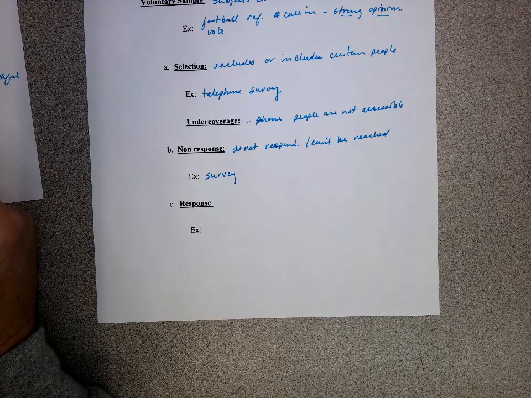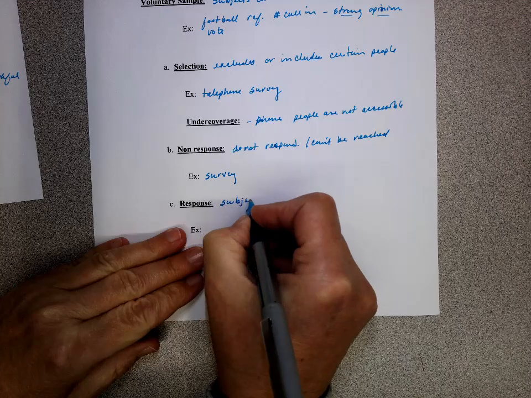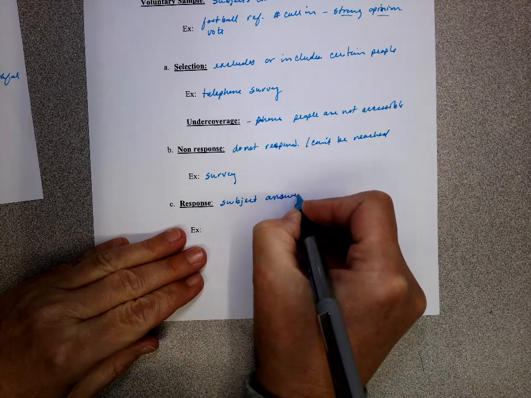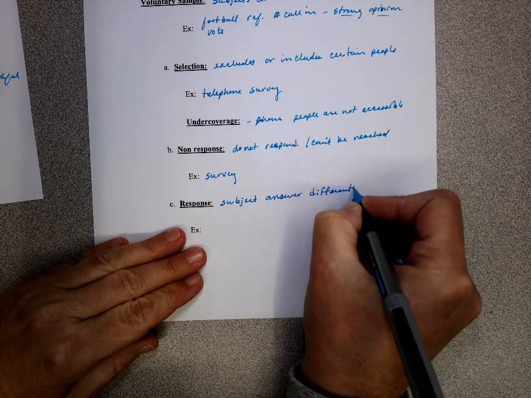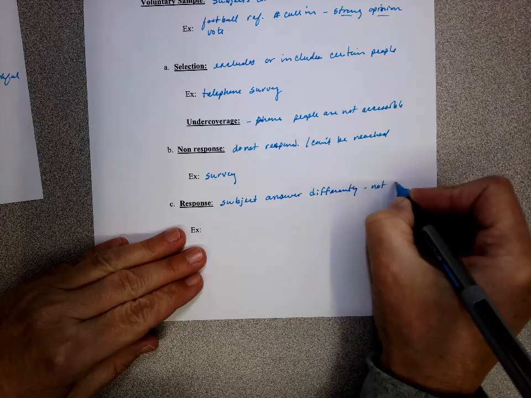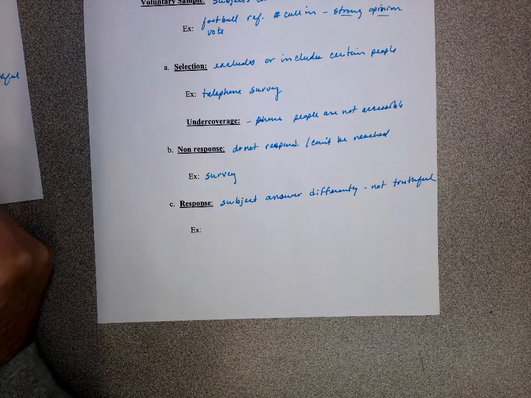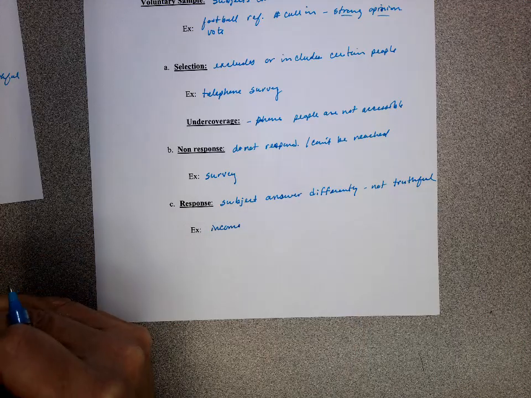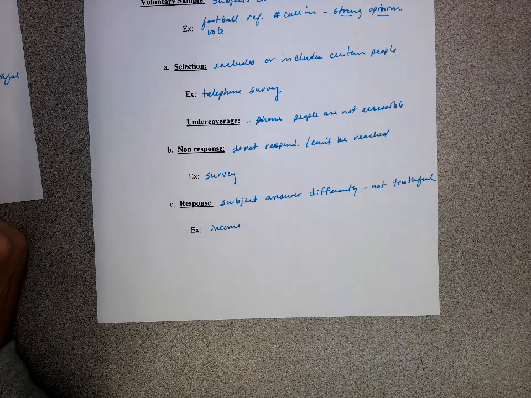Response bias is where you respond, but the subject, the person being asked, is going to answer differently. They're not truthful. And I'd have to say, maybe I've done this a time or two, when they ask your income, maybe you pad that, or maybe you don't report your income as accurately as you should.